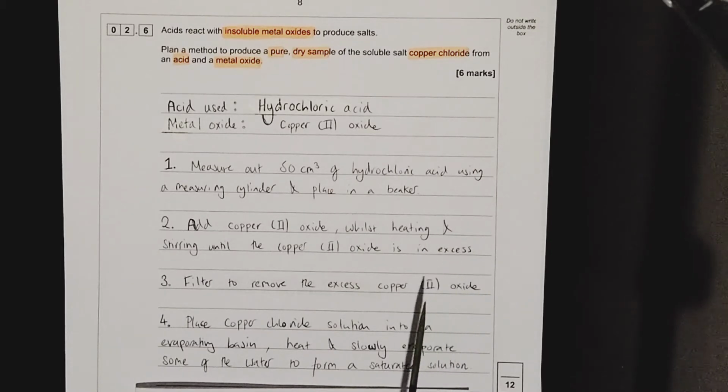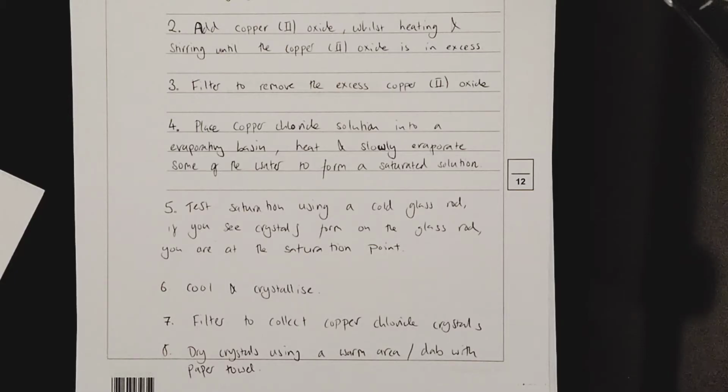We don't want to keep that copper 2 oxide, which is now an impurity, so then we filter to remove the excess copper 2 oxide so it won't get caught up with our crystals. And then we will place that copper chloride solution we've collected from the filtration process into an evaporating basin, because it's still full of water, heat and slowly evaporate some of that water to produce something which is known as a saturated solution, a solution which is full of solute at that particular temperature. You can actually prove a solution is saturated by doing a saturation test using a cold glass rod. The cold glass rod will cool down the solution at that particular area, and you should see crystals forming as the solubility of the solute decreases as you put the cold glass rod in, and that helps to prove you're at the saturation point.